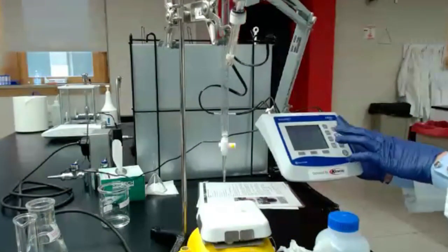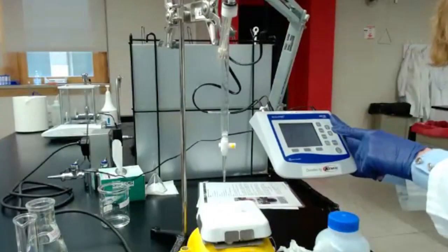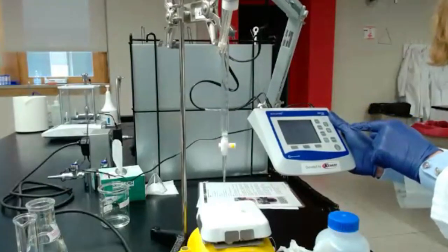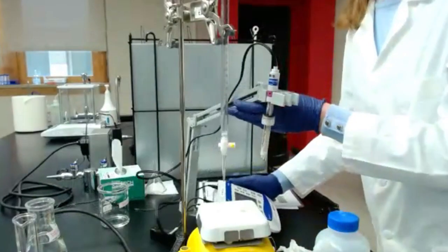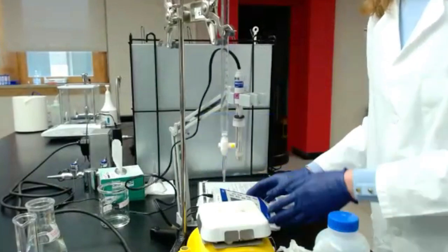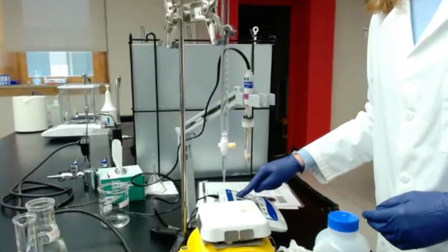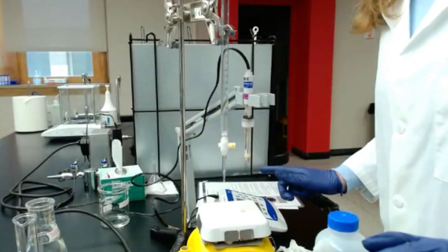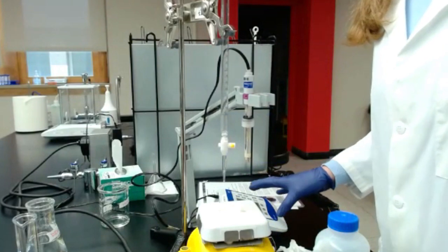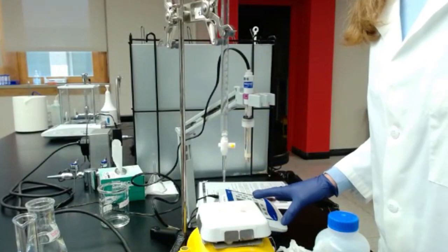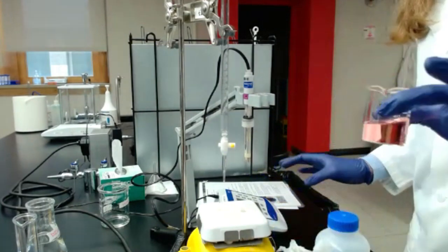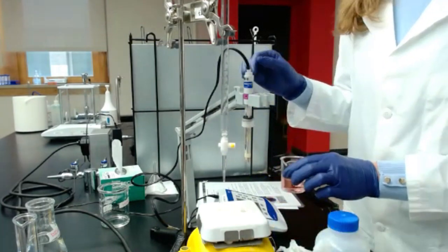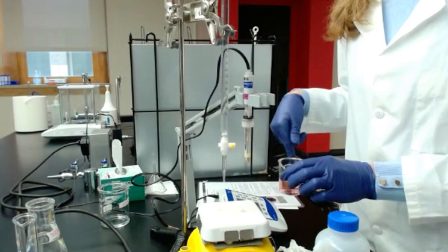That's the first thing we're going to do: pushing that button, either Cal or standardize, to start the calibration. Most pH meters are going to mention which buffer solution you should use first, because sometimes you should use the pH 4 first, and sometimes the pH 7.